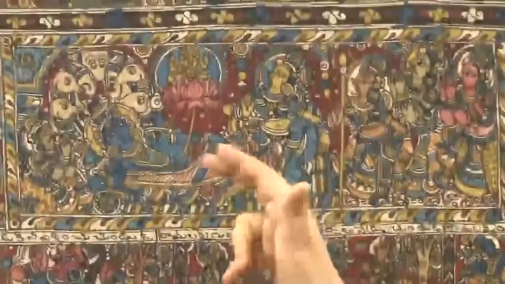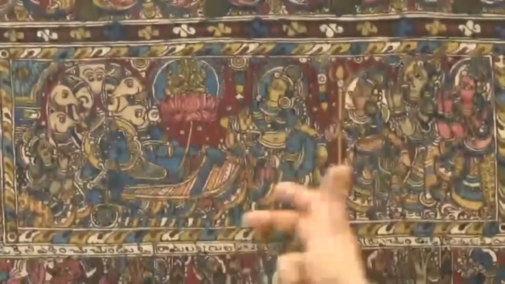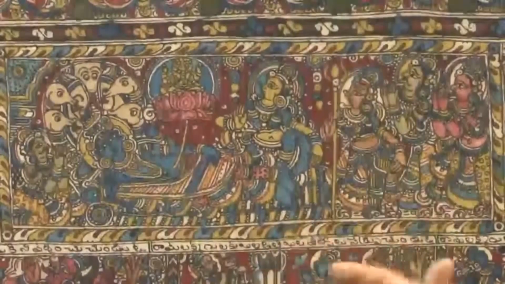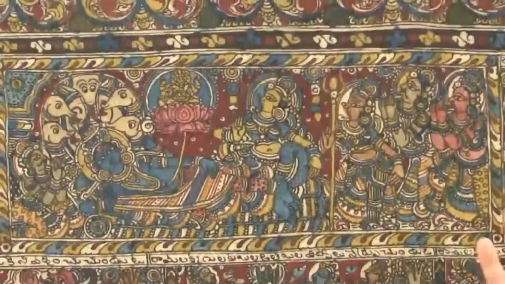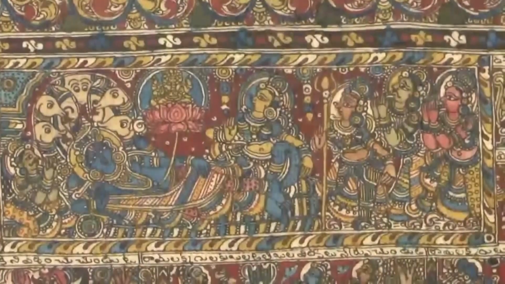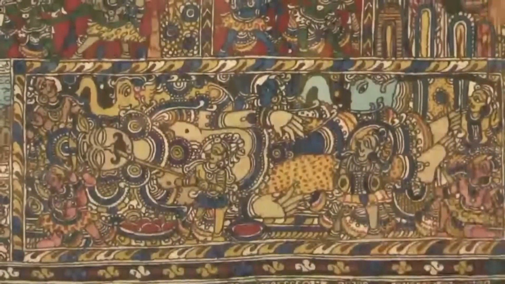The top one is telling the story of Vishnu attended by Lakshmi, and they are consulting, considering the possible birth of Rama, Lakshmana, Bharata and Shatrughna. And in the lower panel there is Kumbhakarna, who is being awakened from his sleep. So these are the basic stories that are going on.